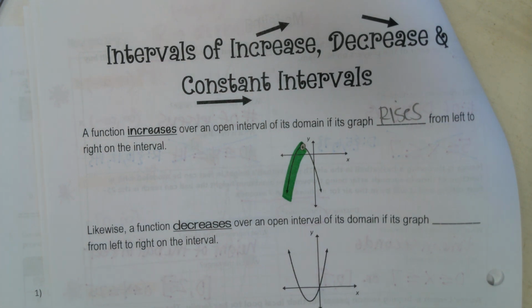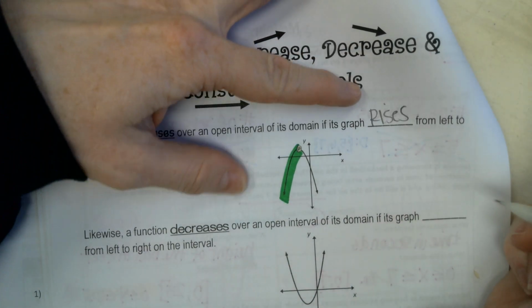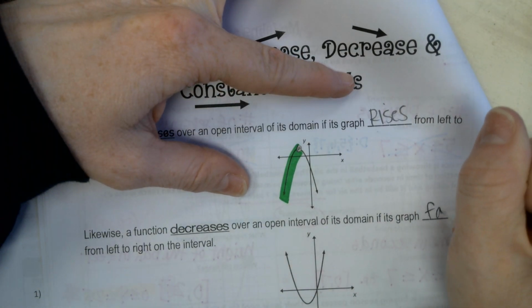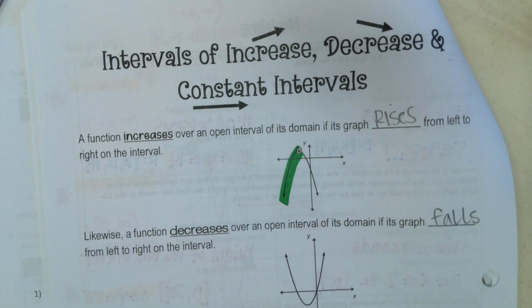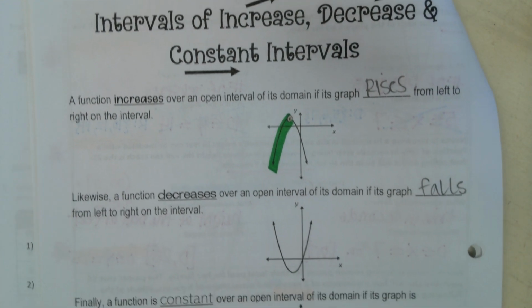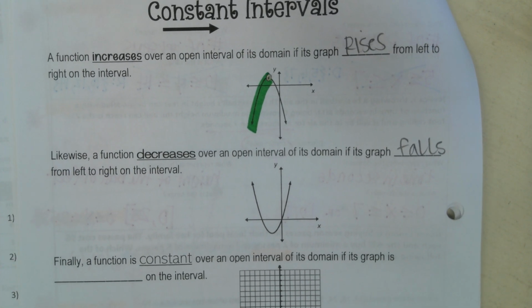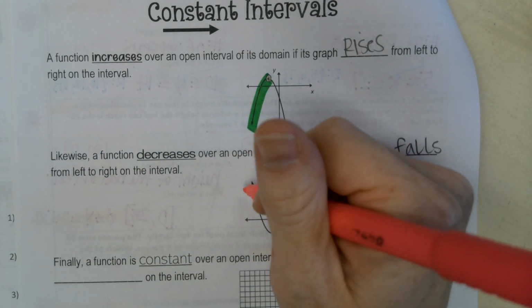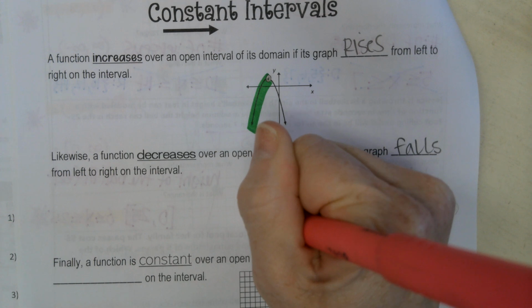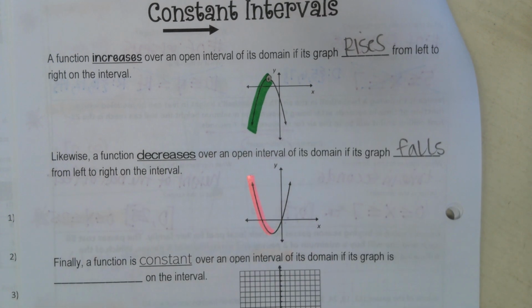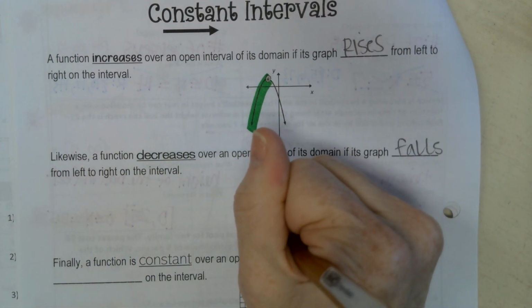Likewise, a function decreases over an open interval of its domain if a graph falls from left to right on the interval. Okay, so from left to right, this graph opens up. So from left to right, it is falling until I get to this minimum.